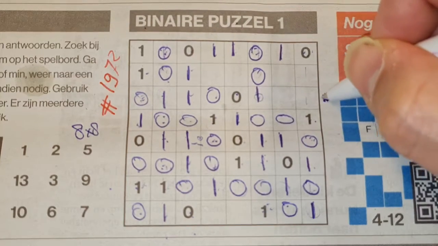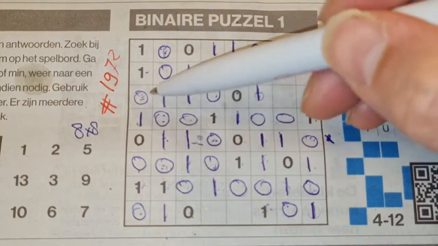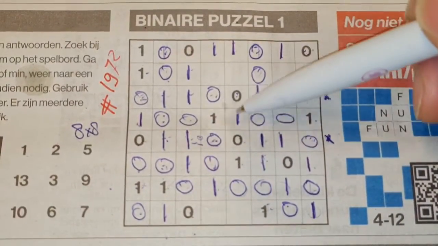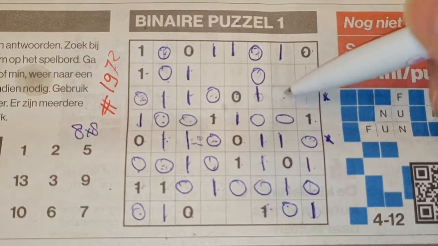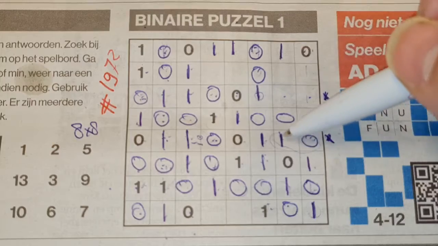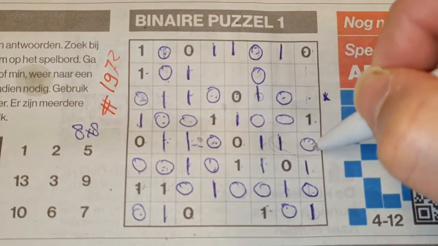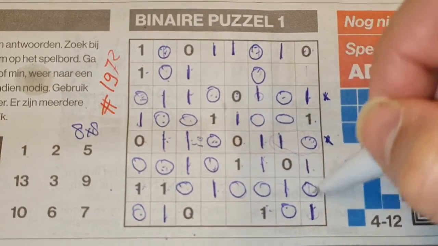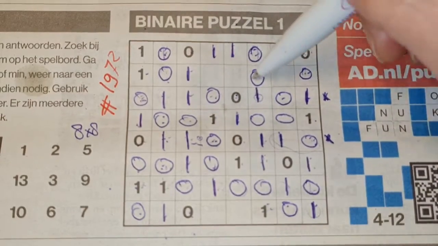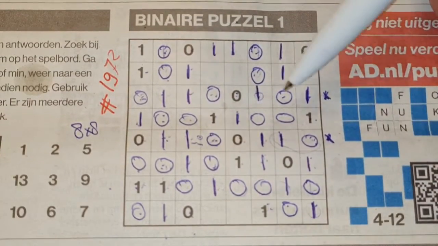Yes, this one is almost the same. 001111 and 000011, empty box, empty box. We need to switch those 2 digits. We have a 1 here, this should be a 0. We have a 0 there, this should be a 1. 4 ones, so the rest are 0's. Between two 0's comes a 1.